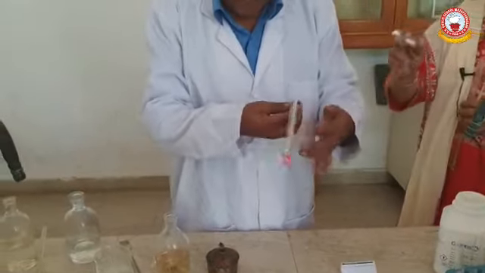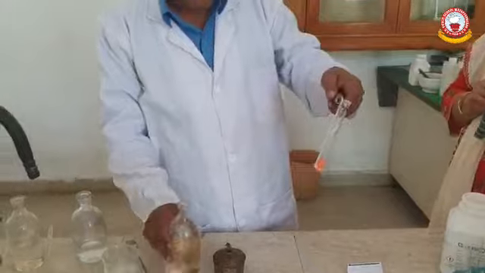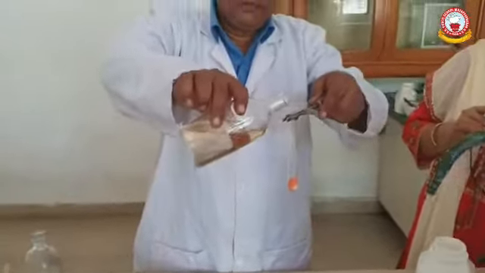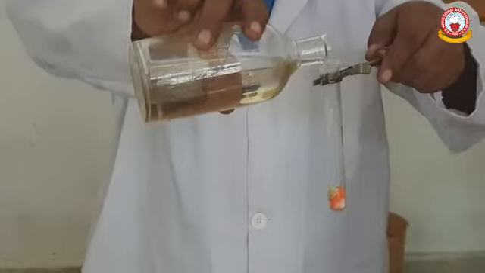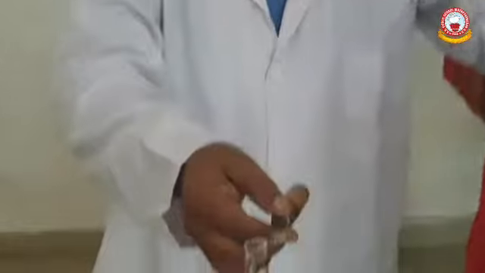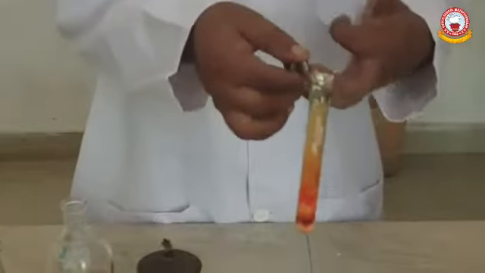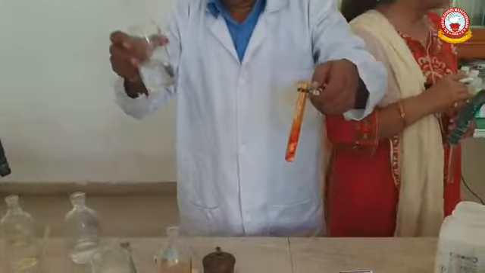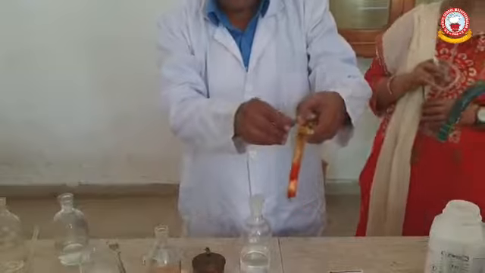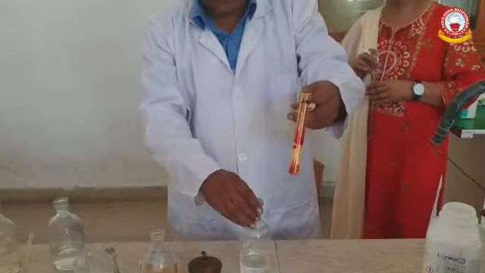We can hold the test tube with the test tube stand. We are adding concentrated sulfuric acid, and you will see brown vapors. They are deposited on the sides of the test tube, and these brown vapors are of CrO2Cl2, that is chromyl chloride.